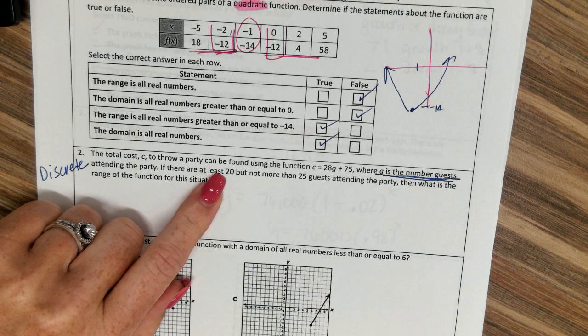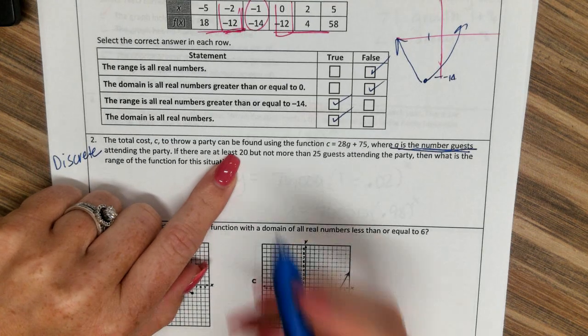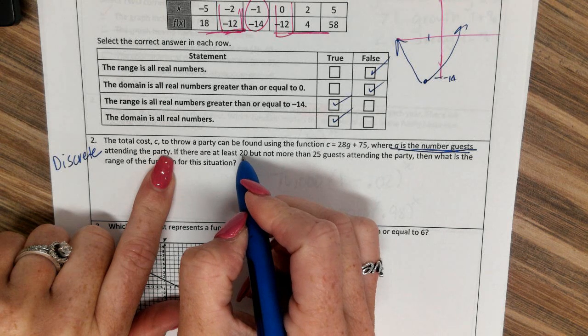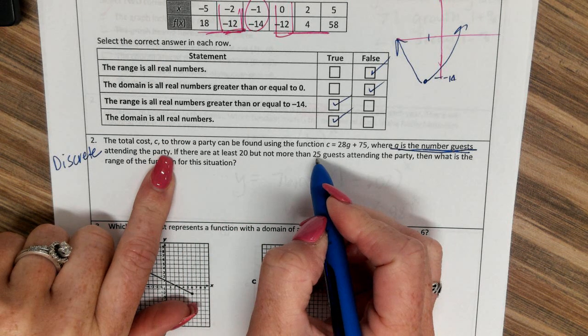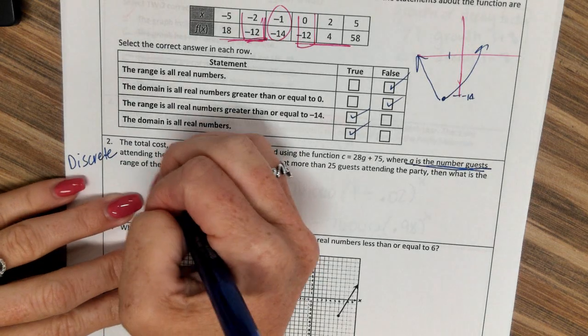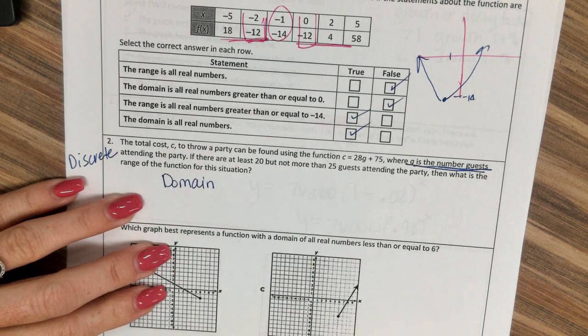I need everybody's eyes with me. Some of us are not paying attention. How many does it say I'm going to have? I'm going to have 20 to 25 guests. I can't have 20 and a half. I can have 20, 21, 22, 23, 24, 25. So the domain, it didn't ask for it, but I need it to find the range.